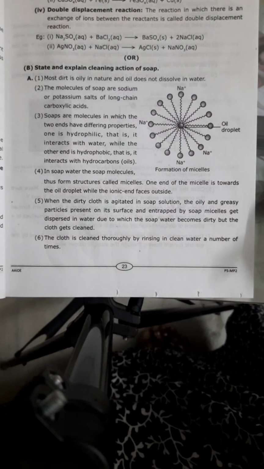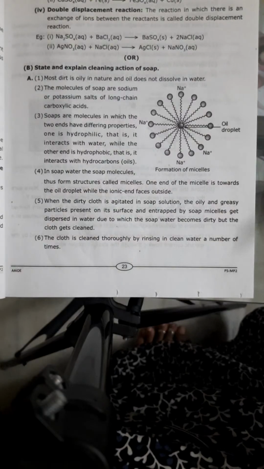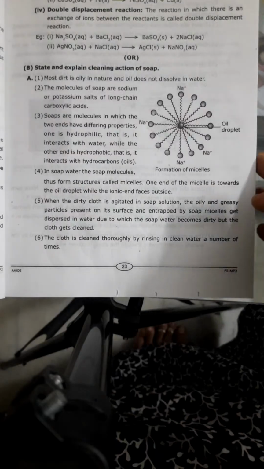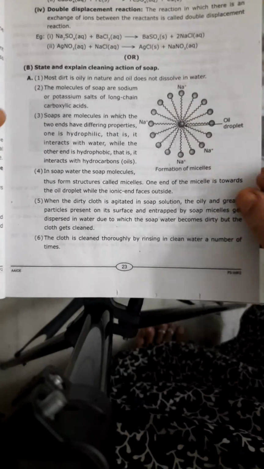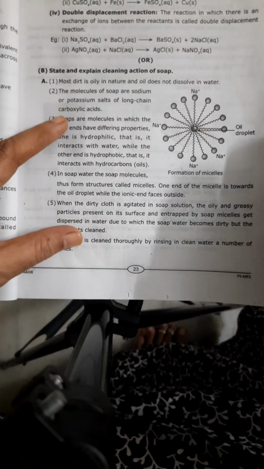Is it clear? Is it clear? Okay. Now let's continue with the next topic. So this topic tomorrow you'll be learning and completing properly.